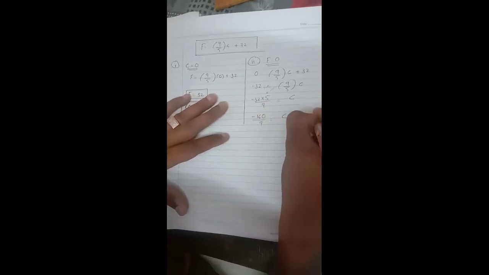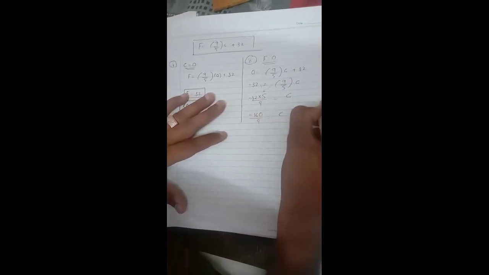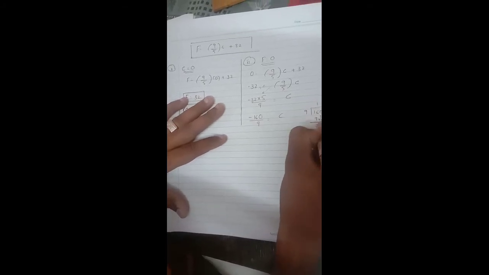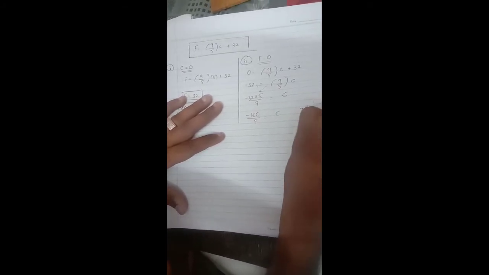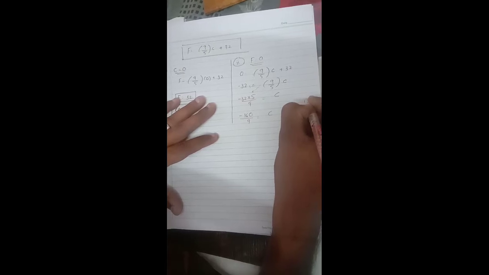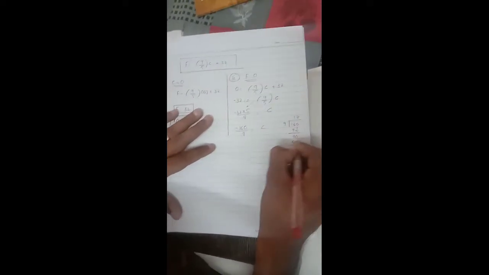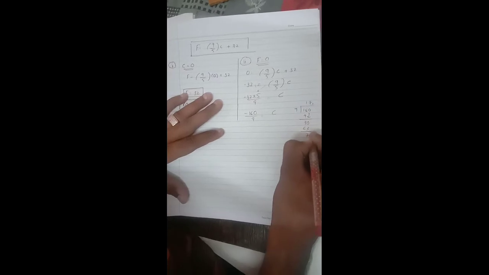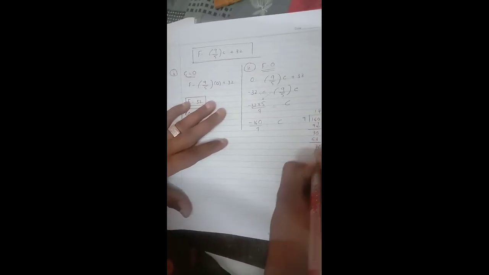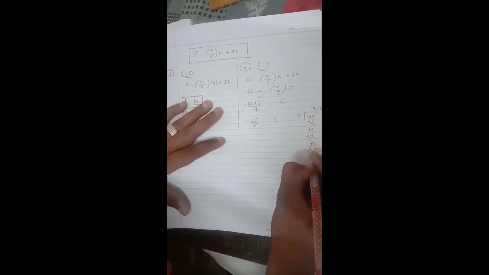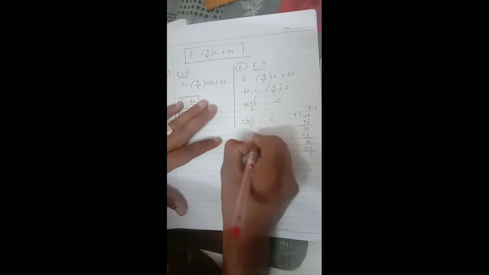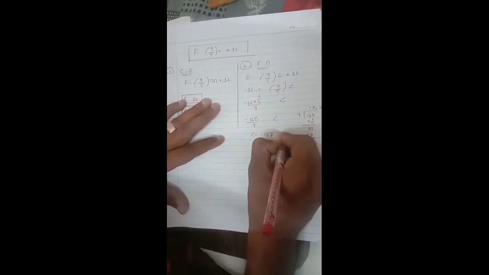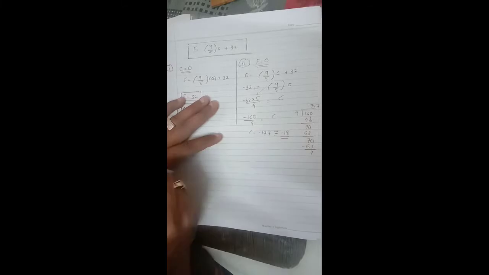Now 160 divided by 9: 9 ones are 9, 9 sevens are 63. It means we get minus 17.7. Nearby it is minus 18.